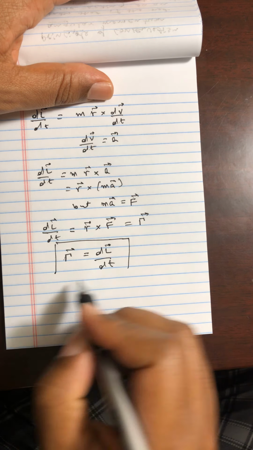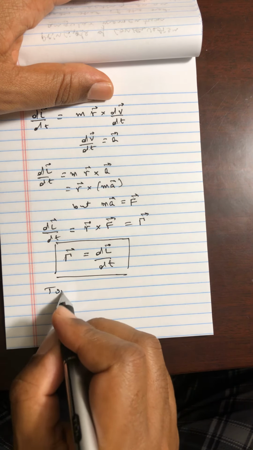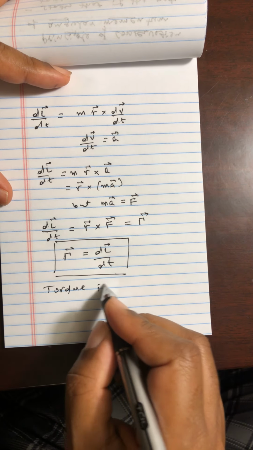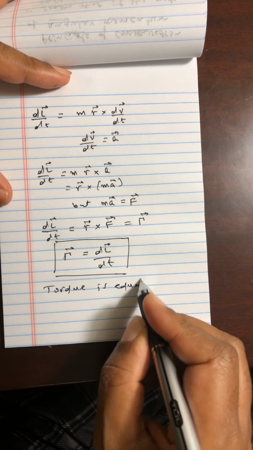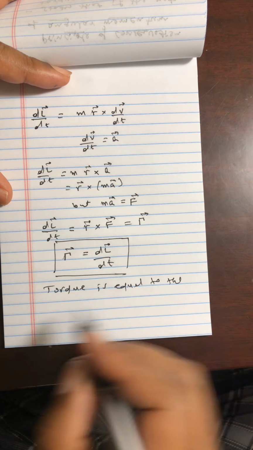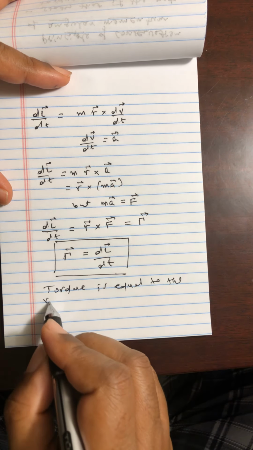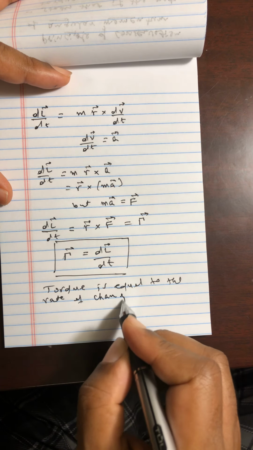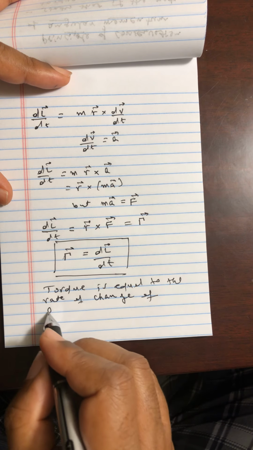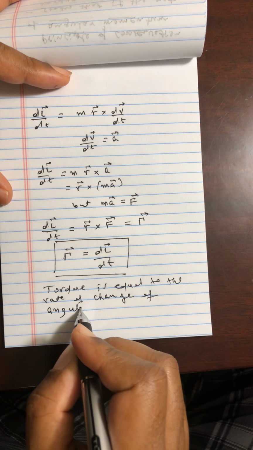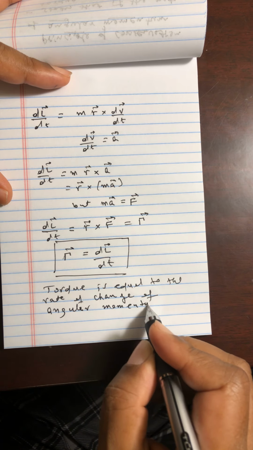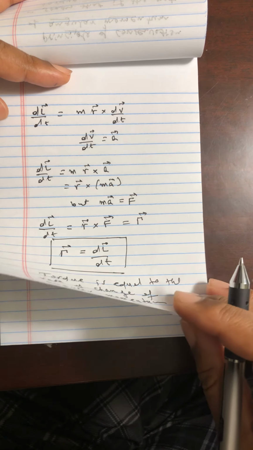Okay, so we have this relationship. In words, torque is equal to the rate of change of angular momentum. Okay, now let's see what happens if tau is 0.